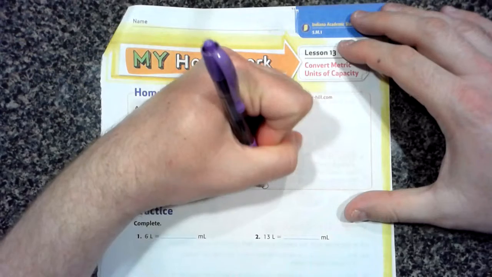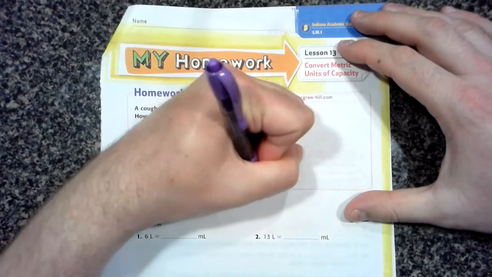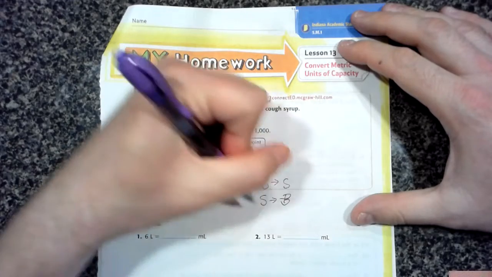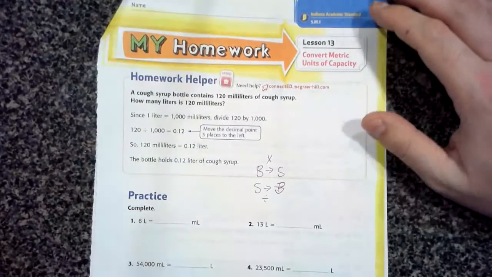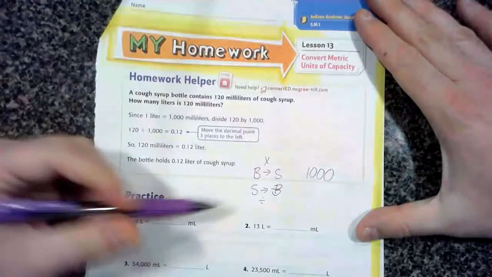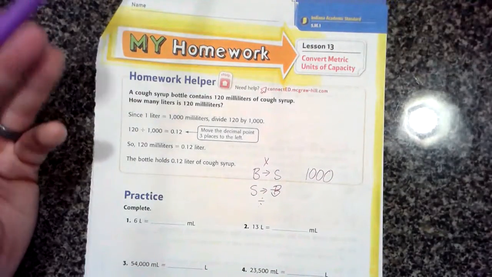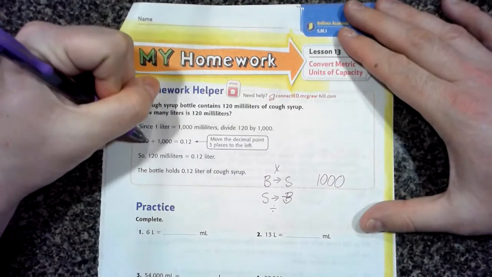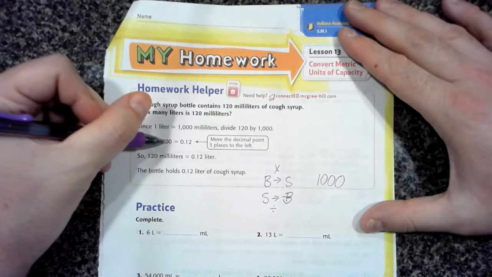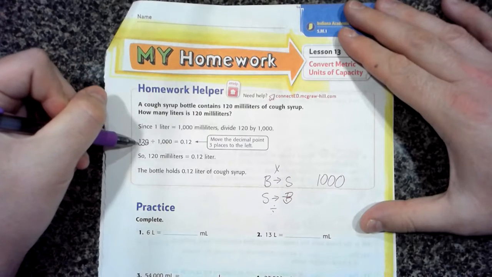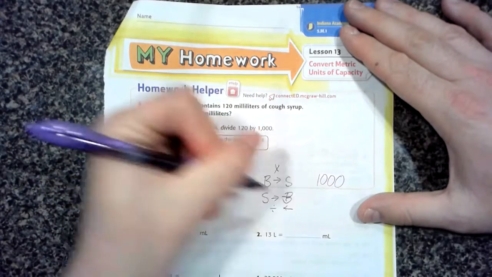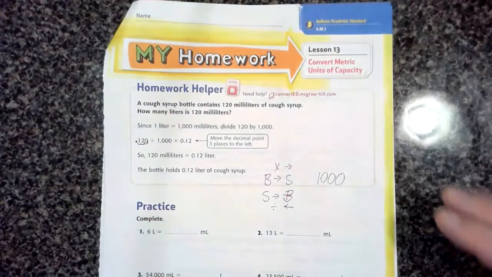You just got to remember big to a small, you multiply. Small to a big, oops, you divide. I did that wrong. You're going to divide. All right. And really, it's just 1,000, depending on what you do. If you divide or multiply, it's by 1,000. And just remember, you have to move the decimal over. Because see, right here, you'd start at 120. And we have 1, 2, 3. So you're going to go 1, 2, 3. And that's how they get the 0.12, because they moved it. When you divide, remember, you go that way. When you multiply, you go that way with the decimal point.